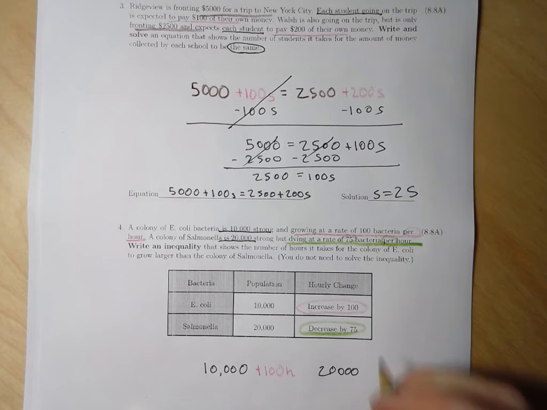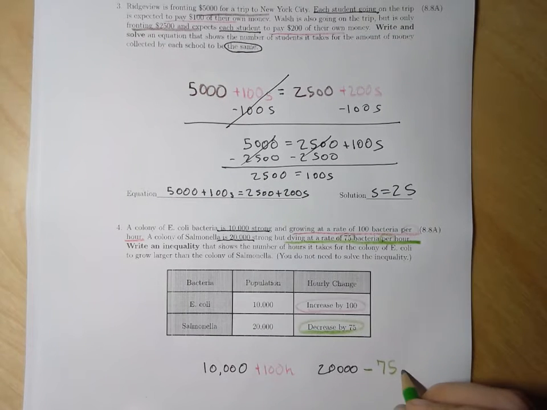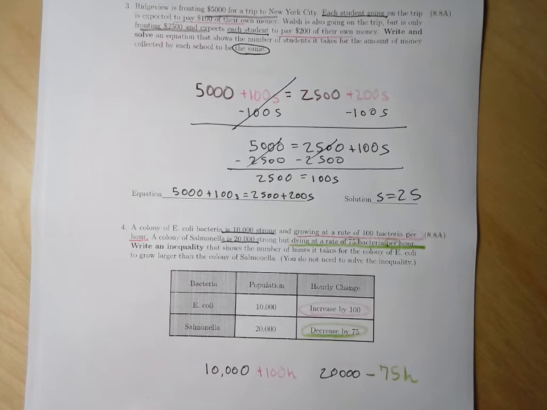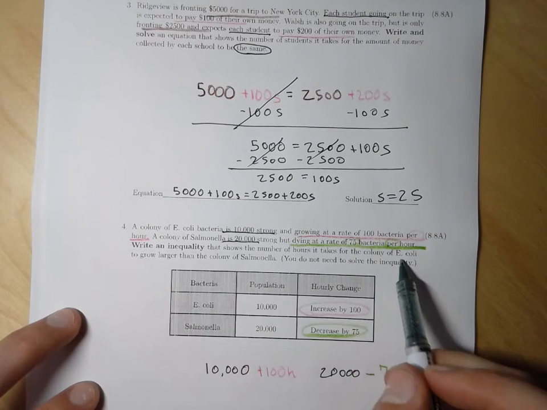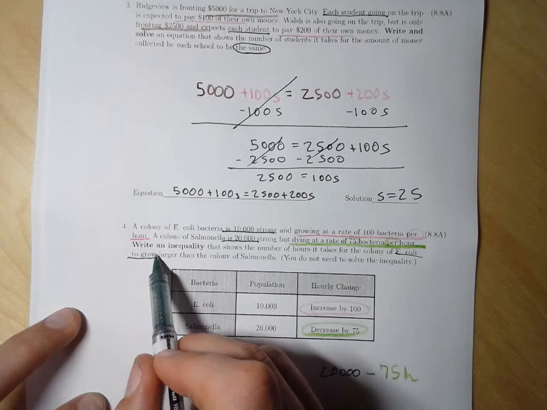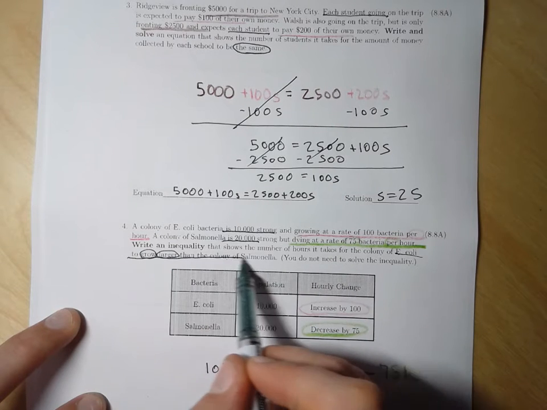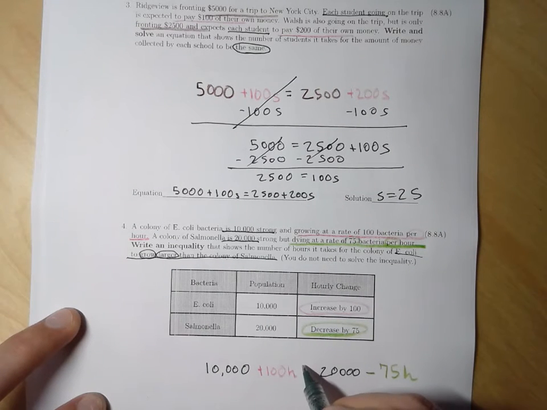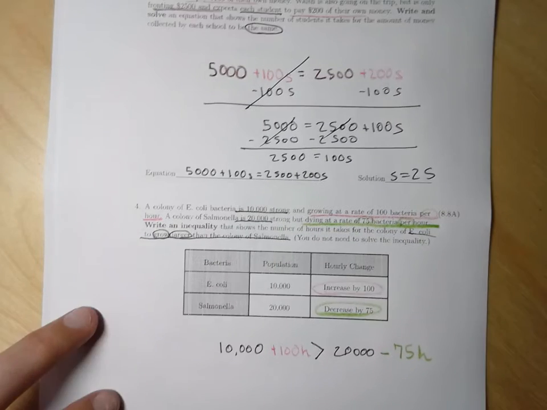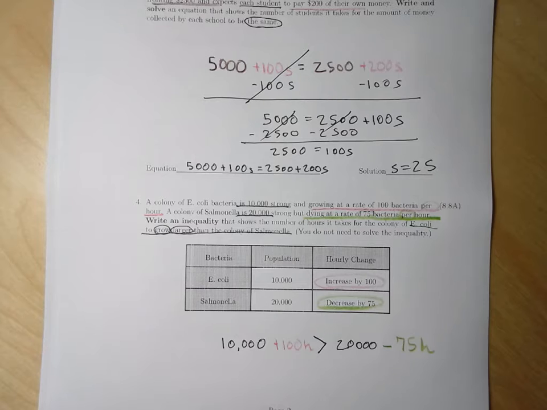So we're going to lose 75 and subtract every hour. And then the question, when will the E. coli colony grow larger than the Salmonella? So we want the alligator to eat all of the E. coli bacteria and to leave the salmonella alone.